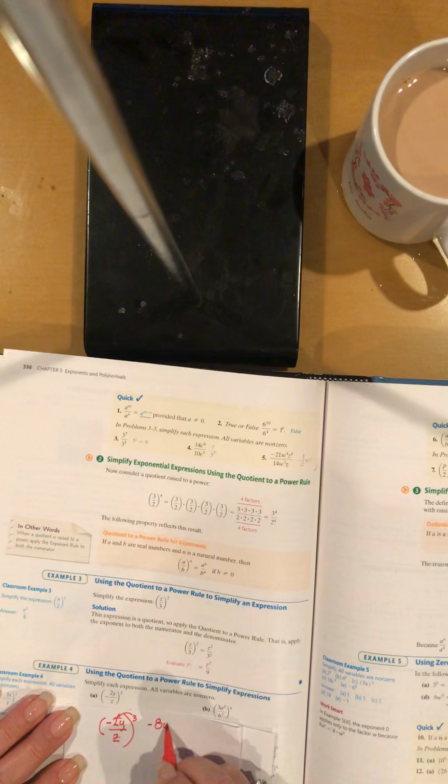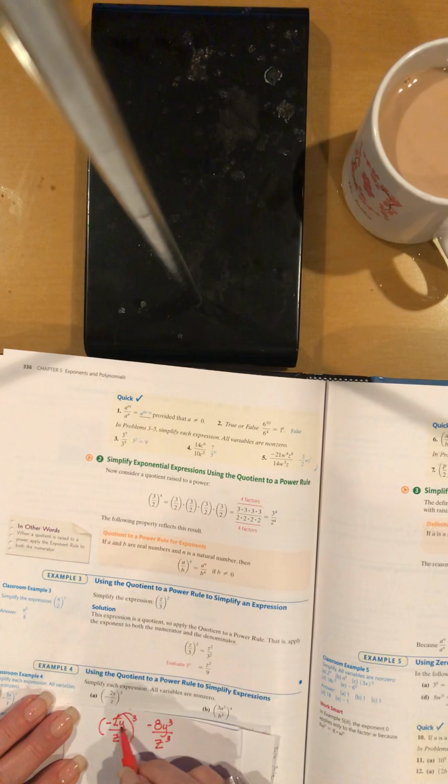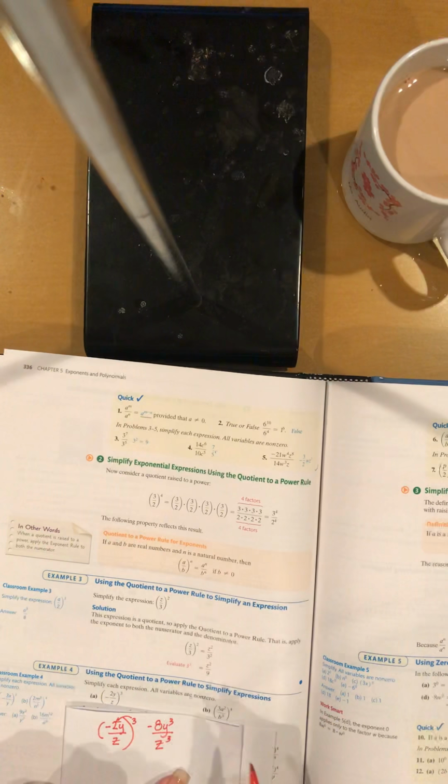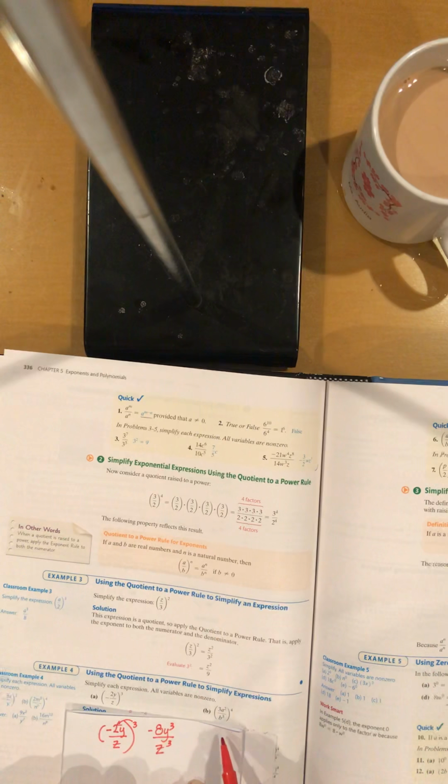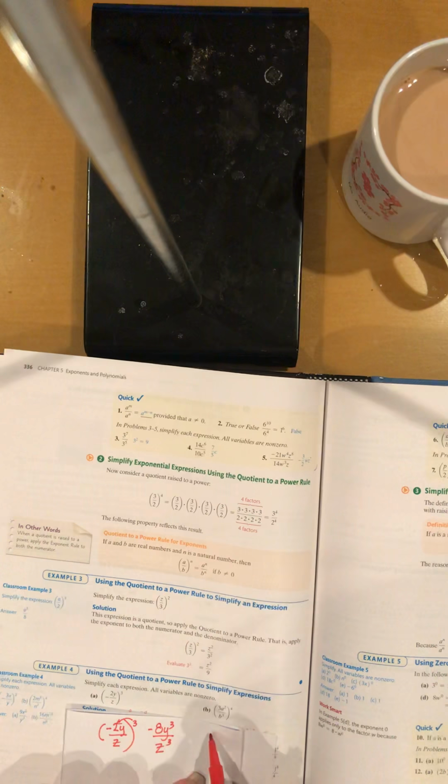And then y to the 3rd over z to the 3rd. So basically you're distributing that 3. And for B, you're going to take 3, raise it to the 4th power, which is 81. And then 2 times 4 is 8. And 3 times 4 is 12.